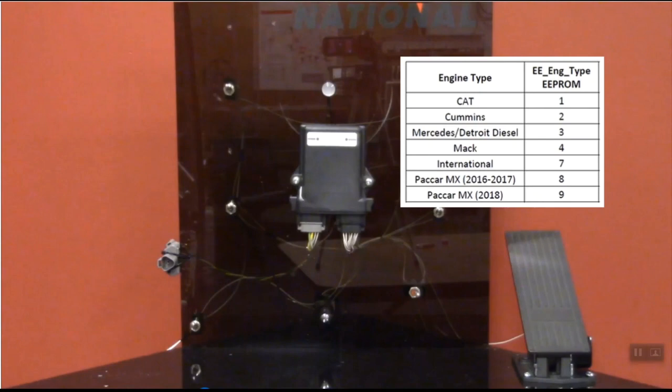When you go through the procedure, if you do not have this information, you can just select an EEPROM number and press the throttle pedal and see if the engine responds. Once you get to a selection that the engine actually responds to, then you can select that setting. You'll see more on how to do all that once we go through the video on the setup procedure.